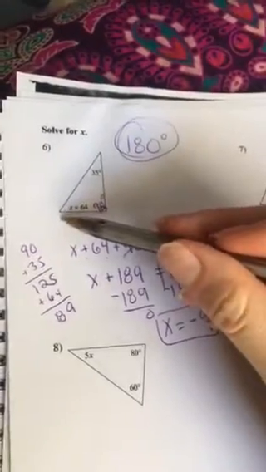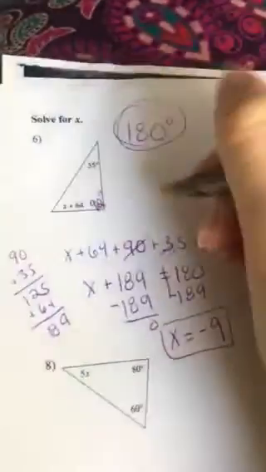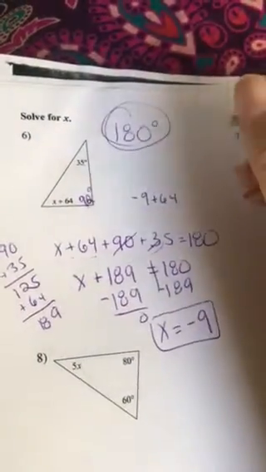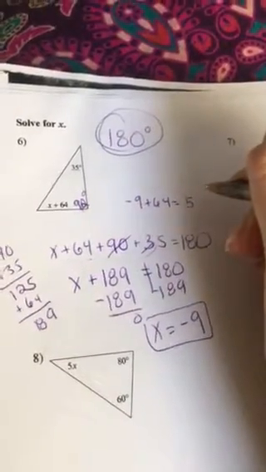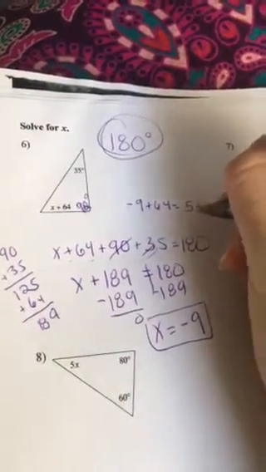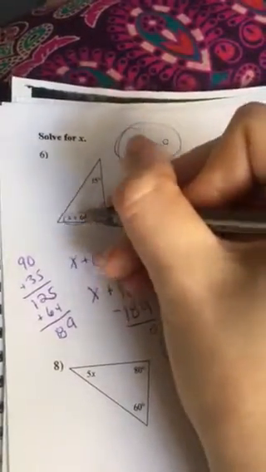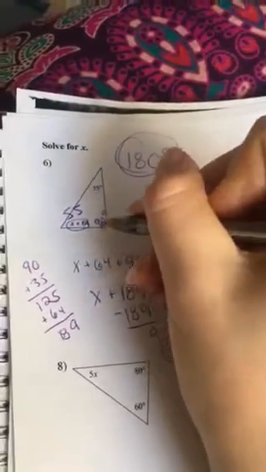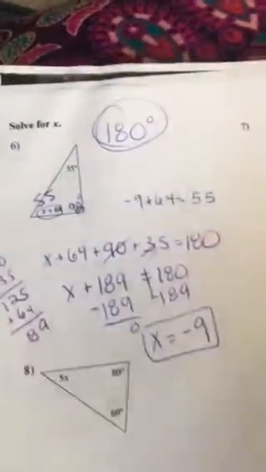And then if I were to do -9 plus 64, I would get a positive 55. And so the value of this angle would be 55 degrees. And then if I add 90 plus 55 plus 35, guess what I get? 180. So this whole page you do like that.